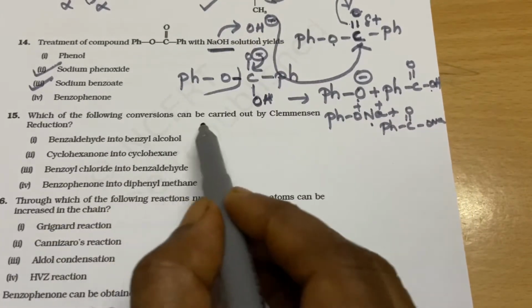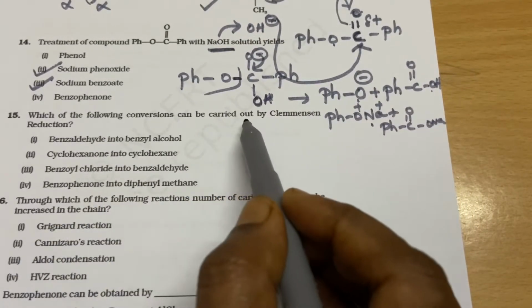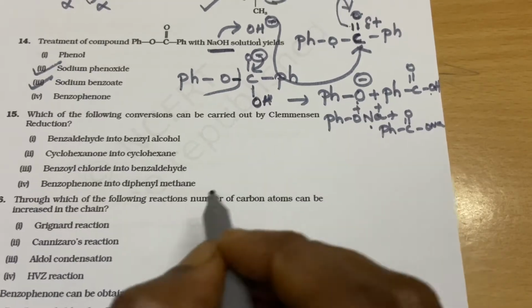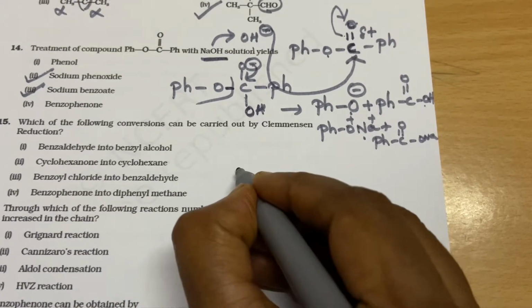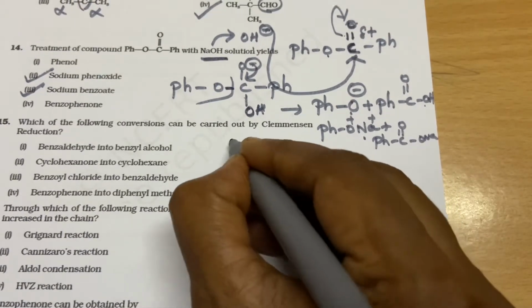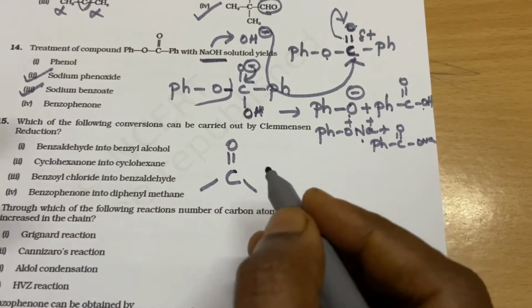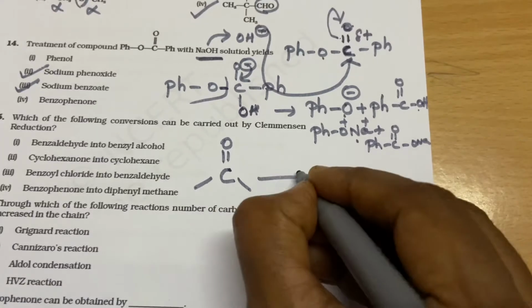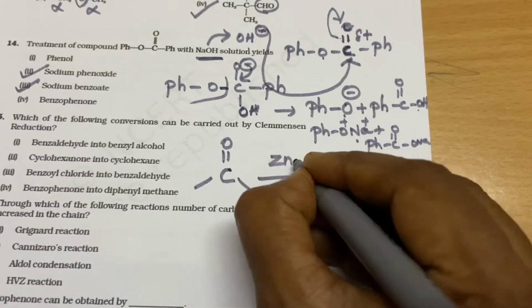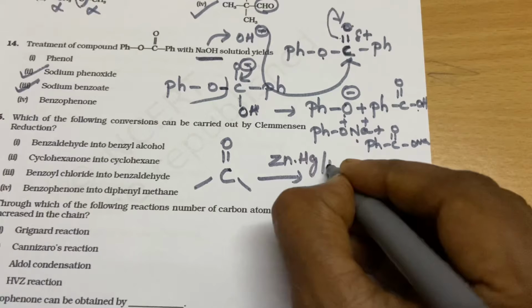Which of the following conversions can be carried out by Clemmensen reduction? What is Clemmensen reduction, students? If you treat a carbonyl, be it any group here, provided hydrogen, any group here. So what is the reagent for Clemmensen reduction? Zinc amalgam and HCl.